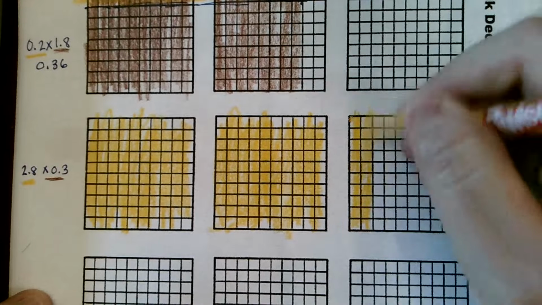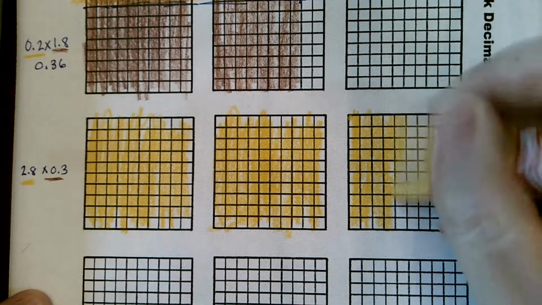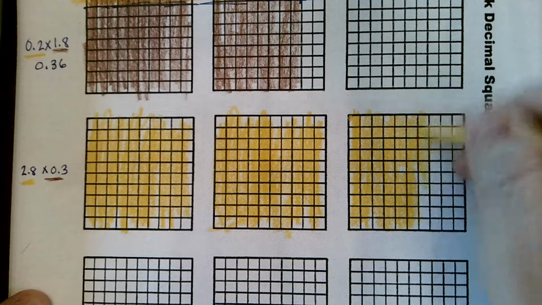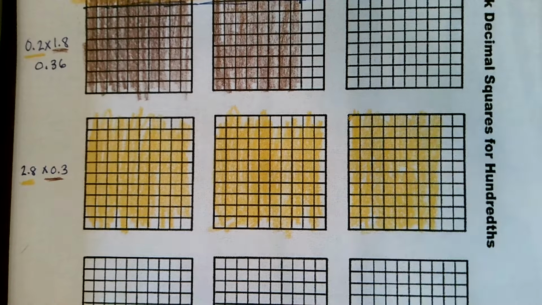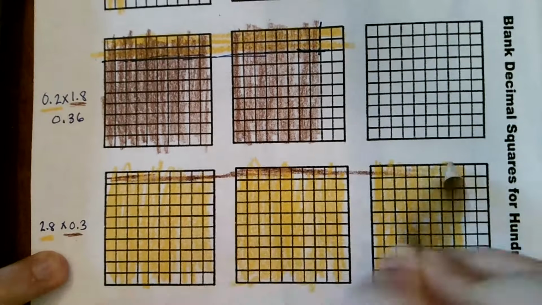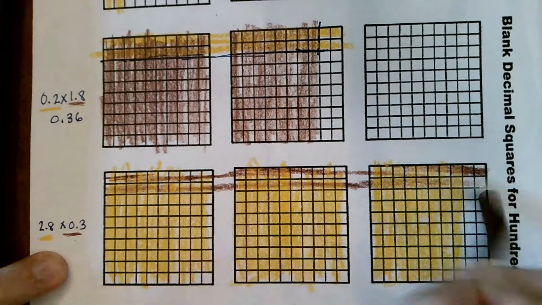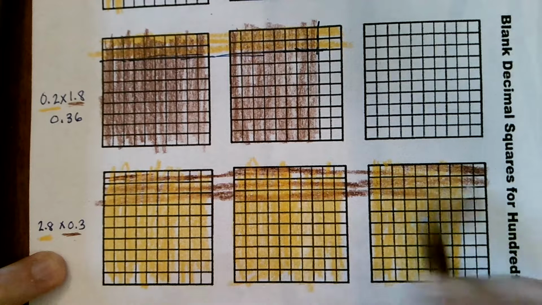And this is why, parents, it is so, so important that if your kiddos don't have color pencils, that you please send color pencils in for them, because we will be doing a lot of coloring. All right, so that's my 2.8, and now going in the opposite direction, I'm going to do 3 tenths. So 1, 2, and I'm going all the way across because it goes all the way across the whole thing that I did for my other number.